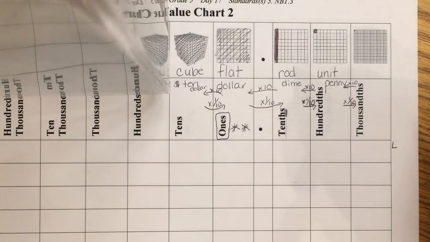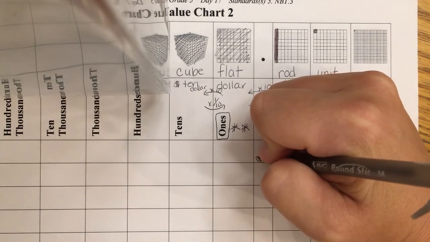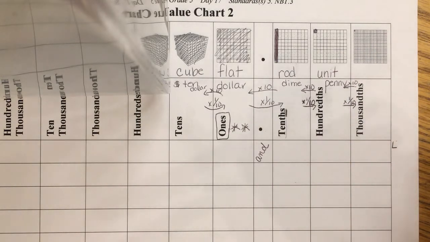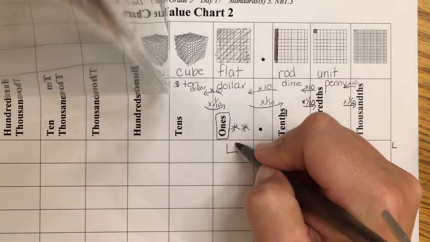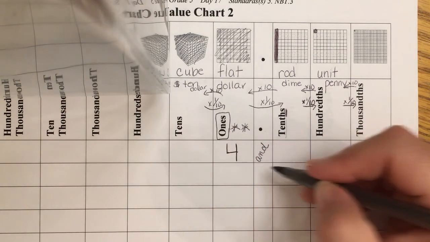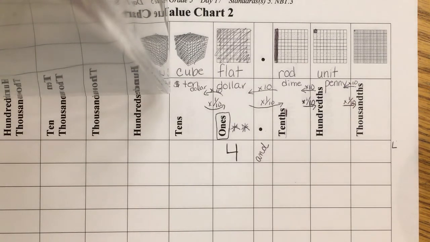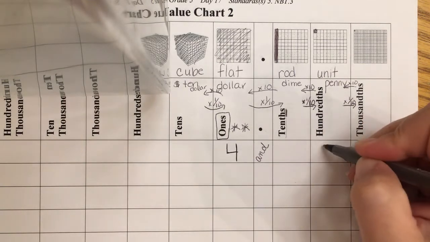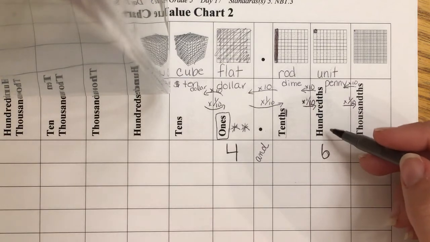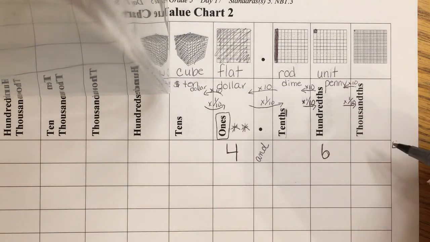4 and 56 hundredths. Now, if I say the word and, it goes right here. 4 and 56 hundredths. I got the 4. I said 6 hundredths. That was the last thing I said. So the 6 has to go in the hundredth spot, because I said 6 hundredths right next to each other.